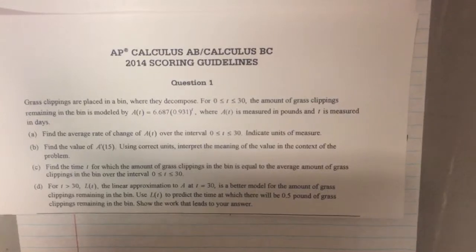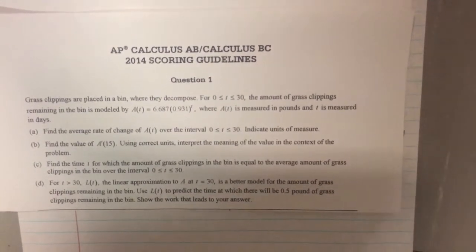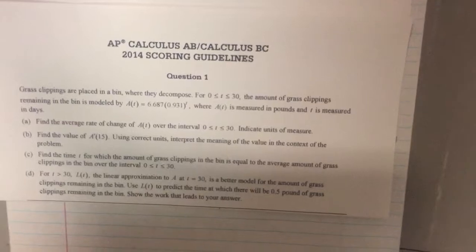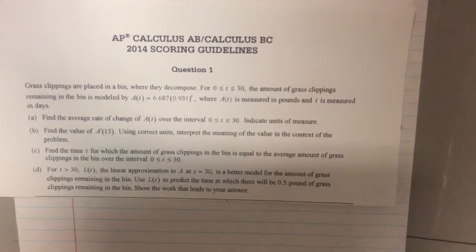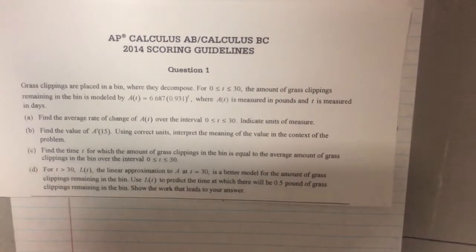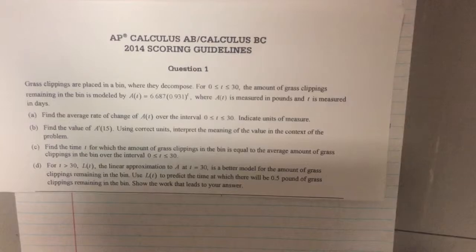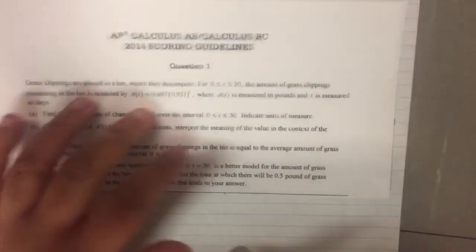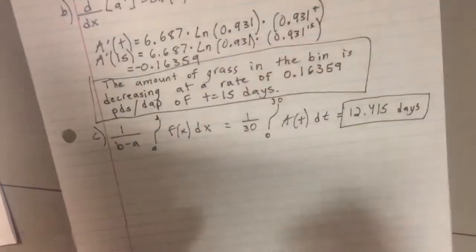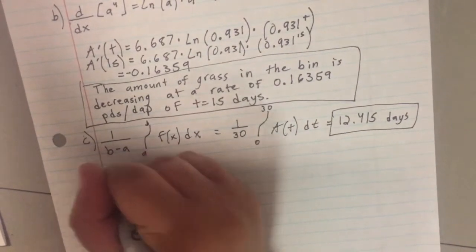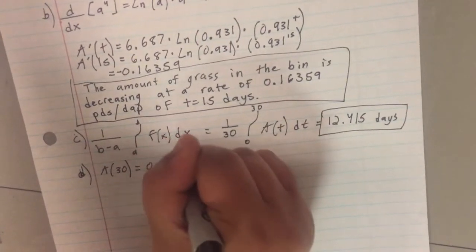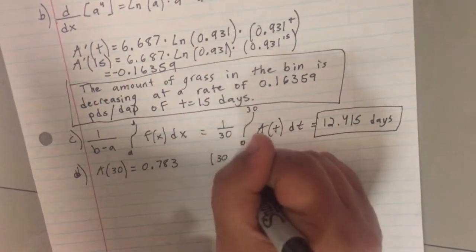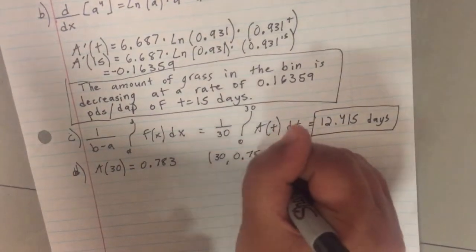And now for D, it says for t greater than 30, L of t, the linear approximation to A at t equals 30, is a better model for the amount of grass clippings remaining in the bin. Use L of t to predict the time at which there will be 0.5 pound of grass clippings remaining in the bin. Show the work that leads to your answer. So first, we know that A of 30, if you plug it into the equation, is 0.783.